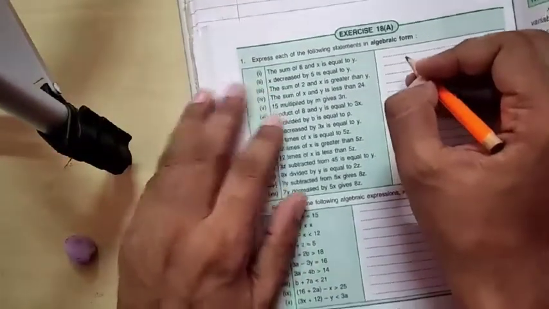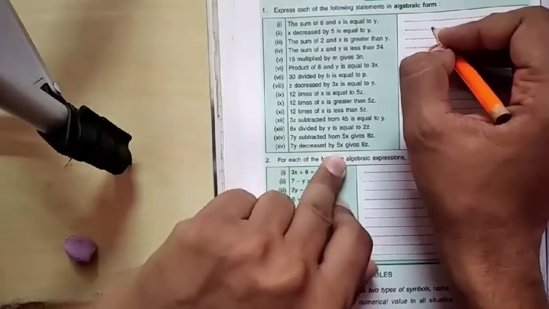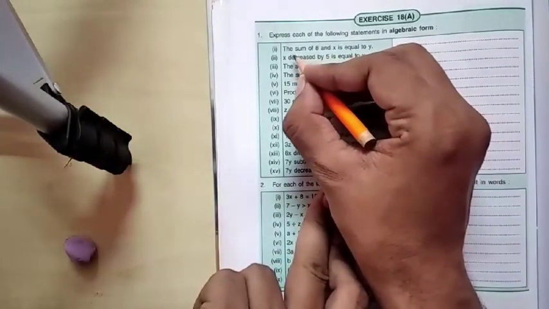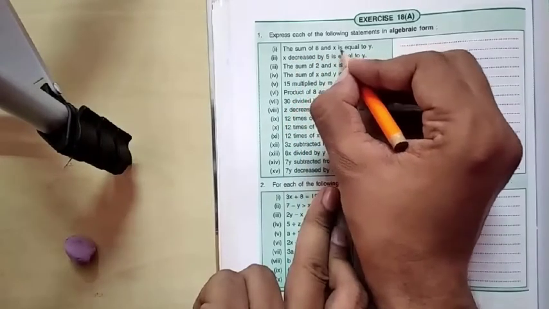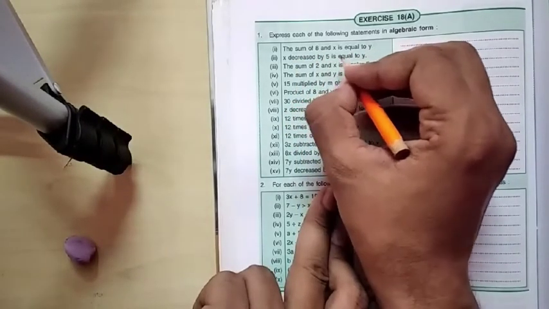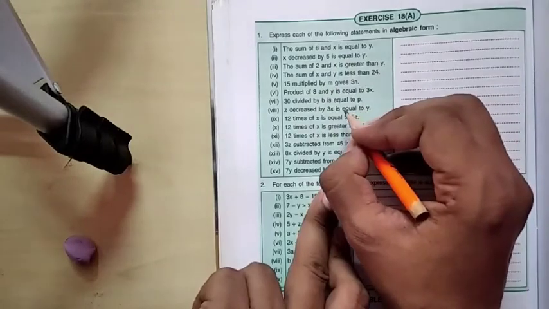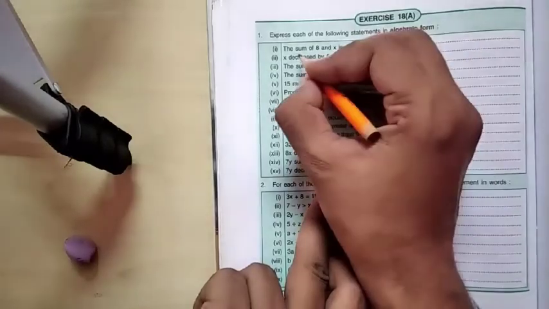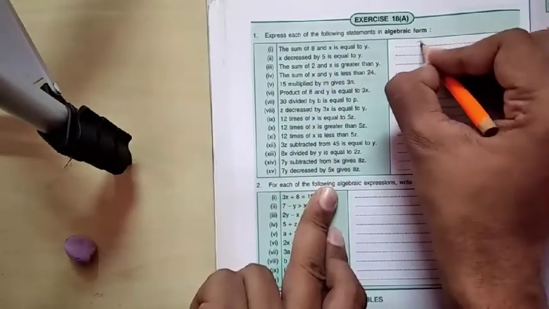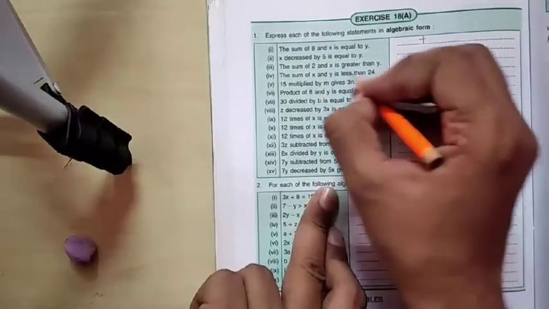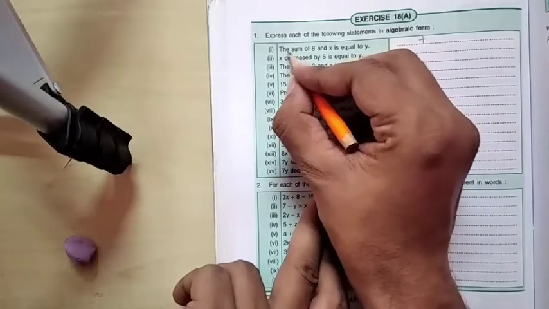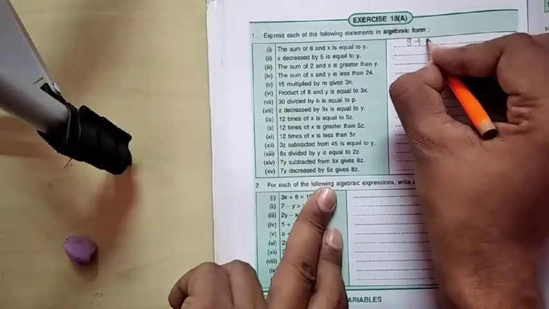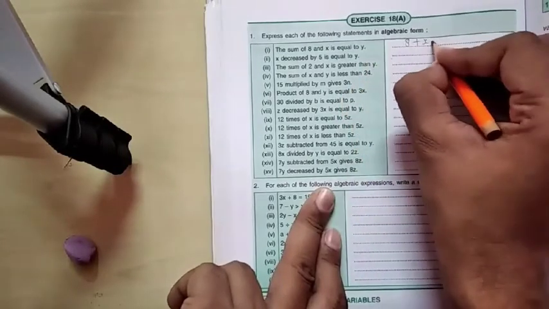Like here is written, you can see in the exercise 18a. This is the exercise 18a. The sum of 8 and x. I would like to tell you here, as the statement is saying, you have to just follow the statement. The sum means the sign of plus, positive, addition. The sum of 8 and x is equal to, this is the sign of equal to y.